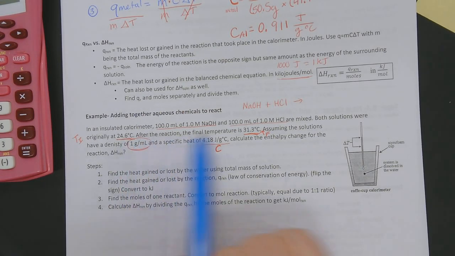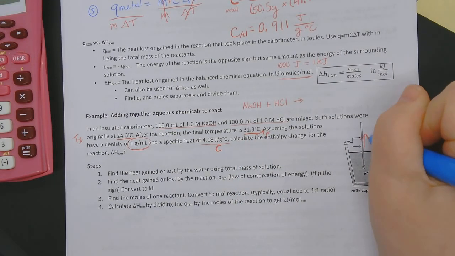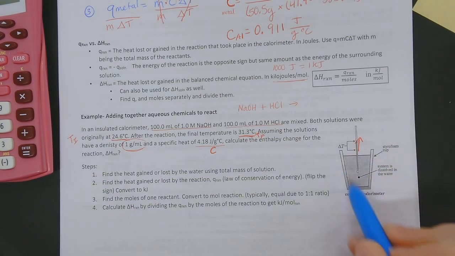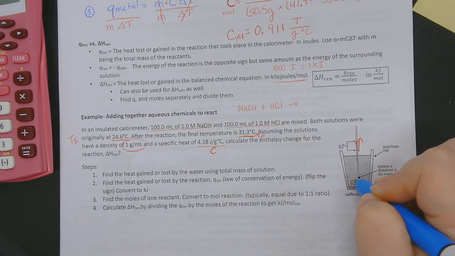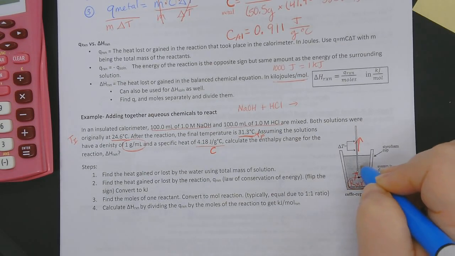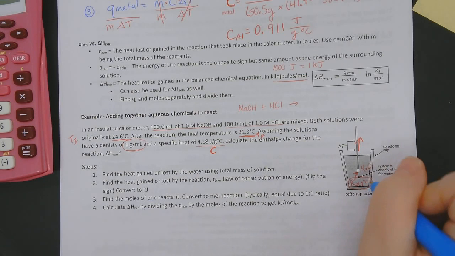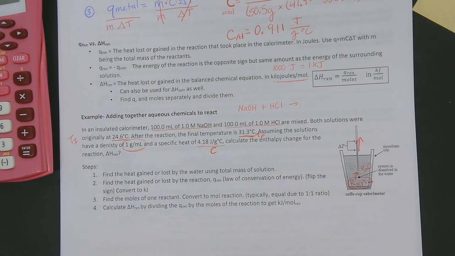Now we can see that the temperature is rising. That means our solution is gaining energy. Our water is gaining energy, right? That thermometer is down in the water. That means our reaction is giving off energy to the water, the solution that's surrounding it. So our reaction is breaking and forming bonds, and it's exothermic, it's giving off energy. So our reaction is going to be a negative value. Its delta H is going to be negative.